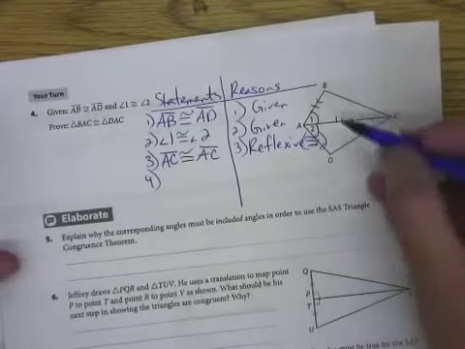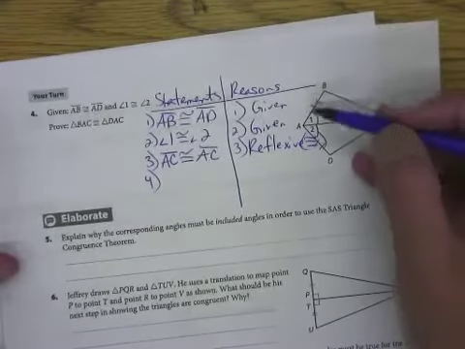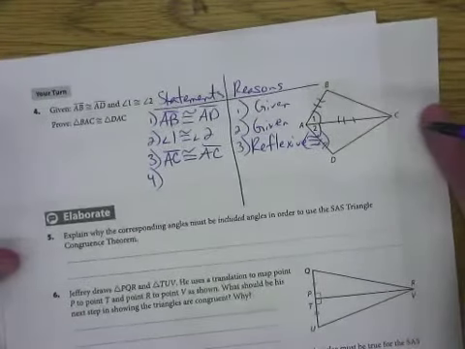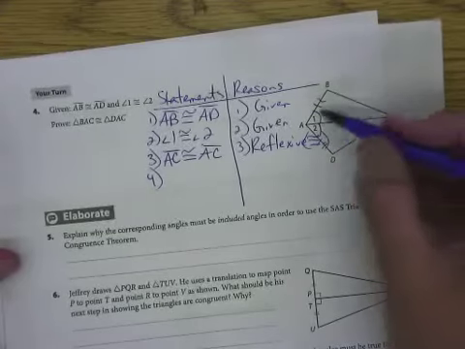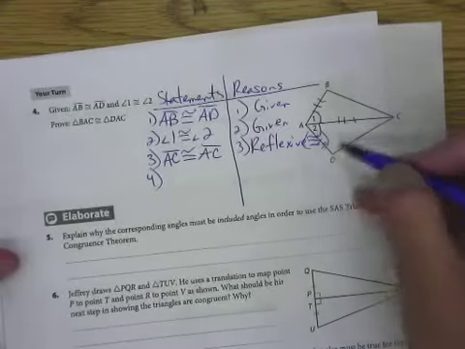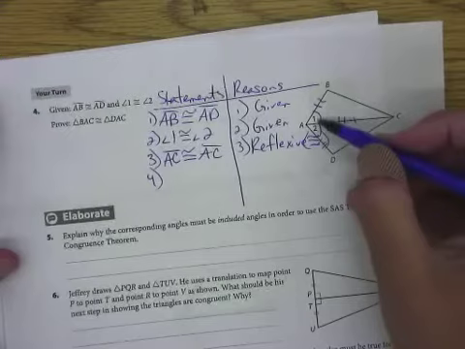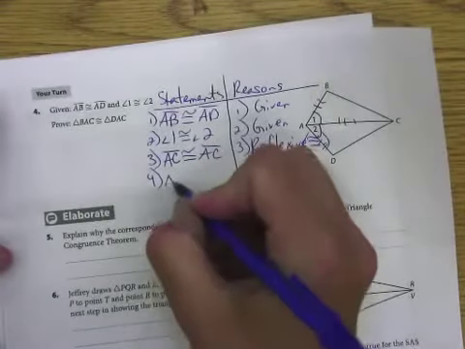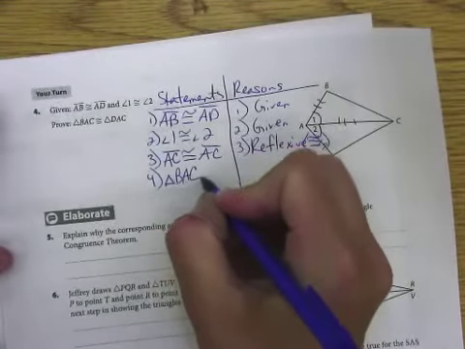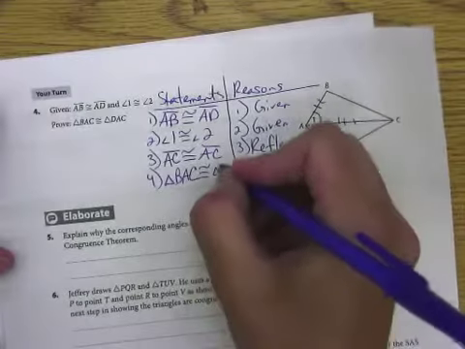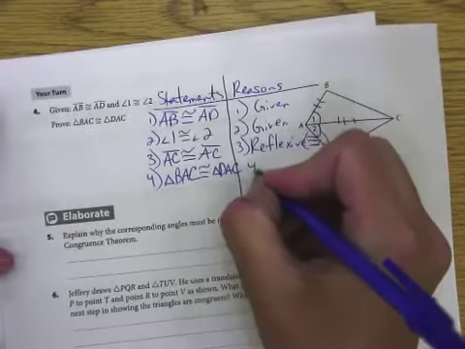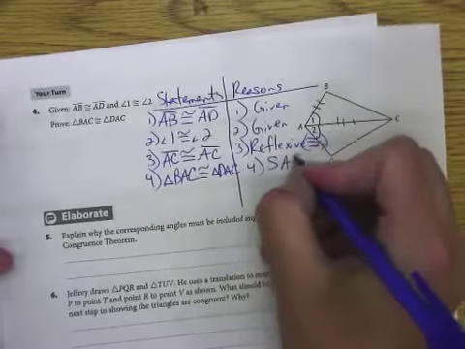And now, notice I have 2 pairs of congruent sides in the triangles, along with a pair of congruent included angles. Therefore, triangle BAC is congruent to triangle DAC by side angle side.